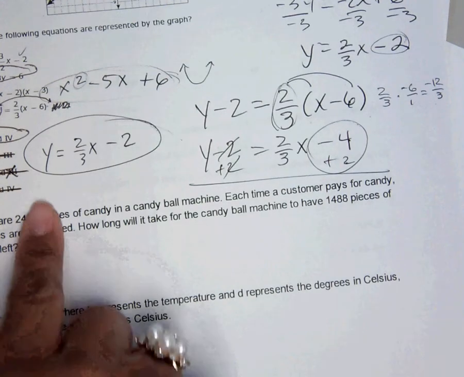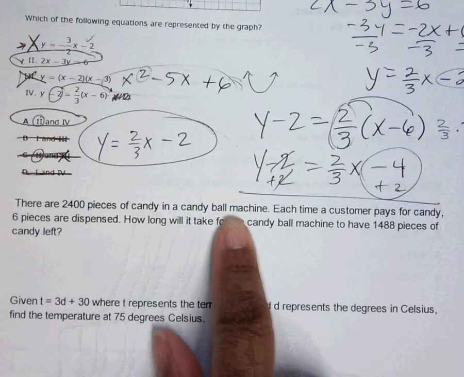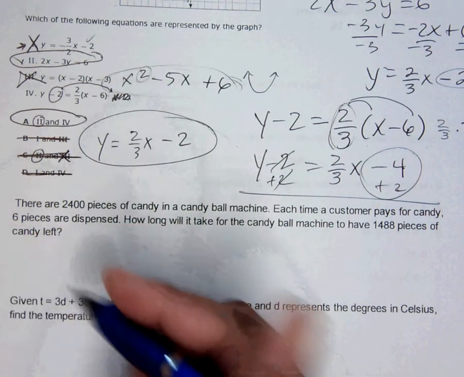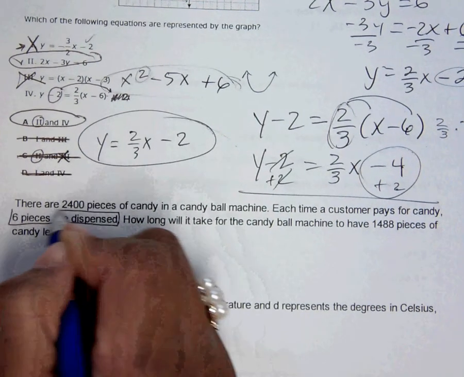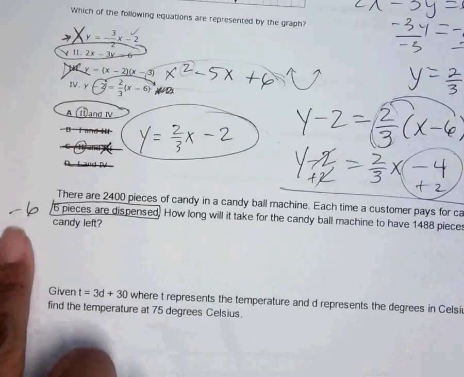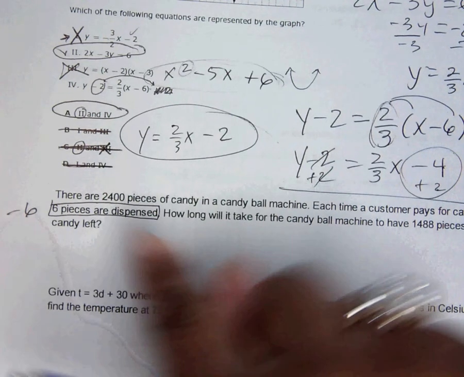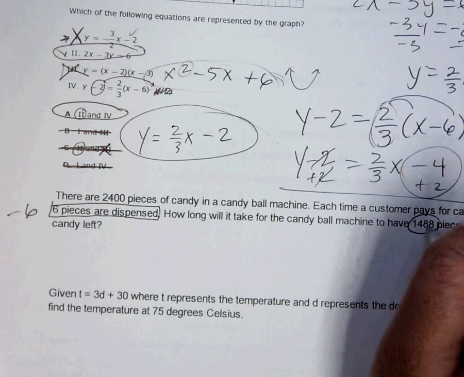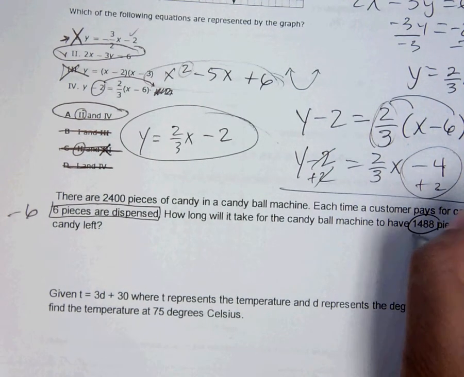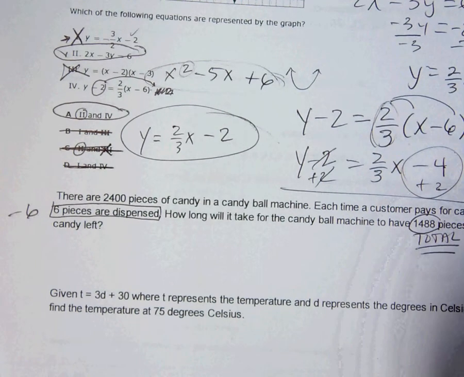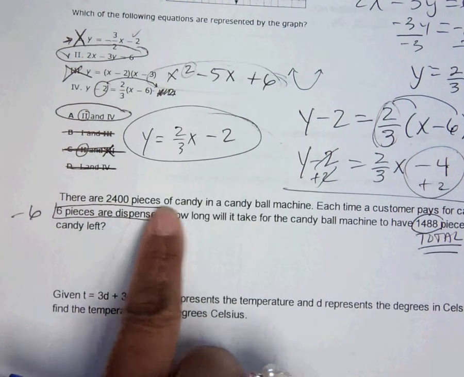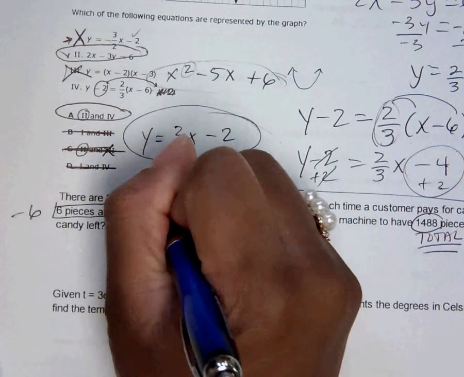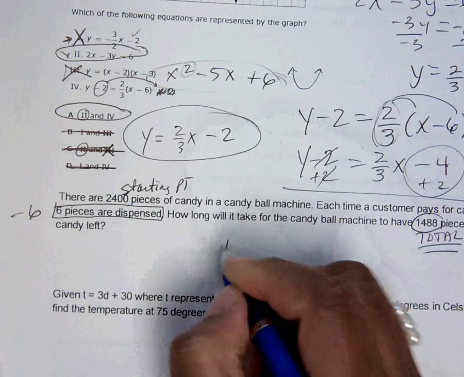There are 2,400 pieces of candy in a candy ball machine. Each time a customer pays for candy, 6 pieces are dispensed. How long will it take for the candy ball machine to have 1,488 pieces of candy left? It sounds like a total. There are 2,400 pieces of candy in a candy bar machine. So that's the starting point. That's where you start.